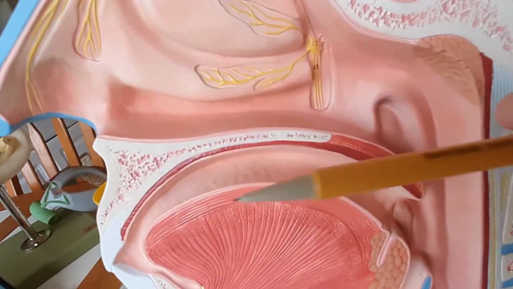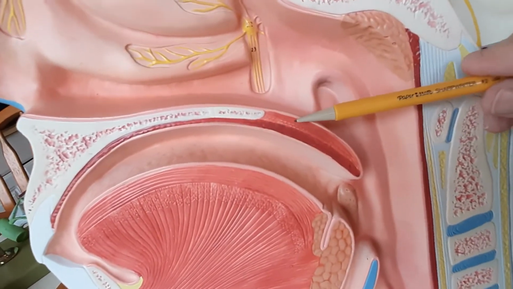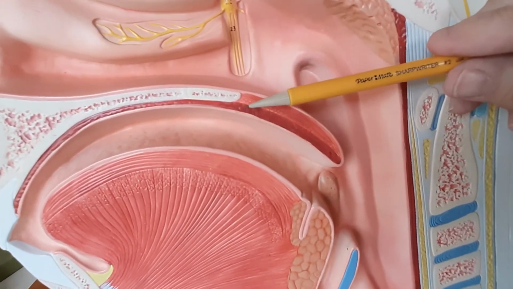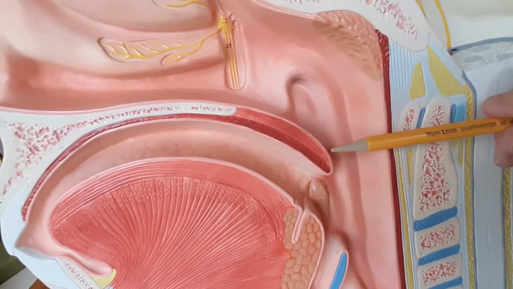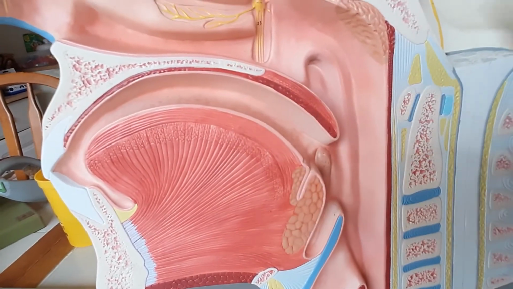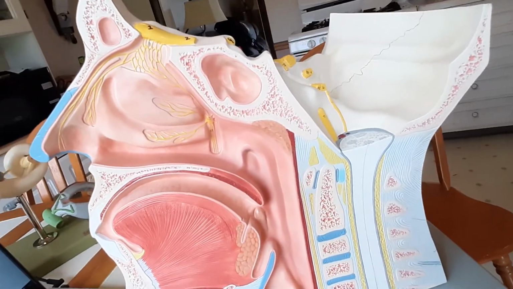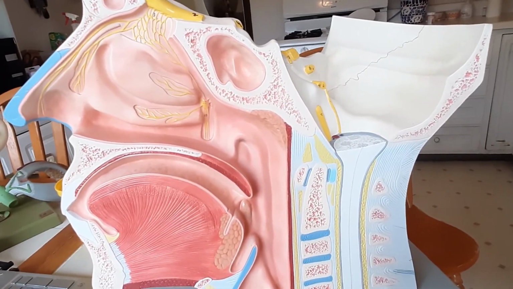Come down, remember the hard palate, and then extending off the end of the hard palate, the epithelial portion, this is the soft palate. So there we have the tongue. And that completes all the structures that you need to identify on the sagittal head for the sense of smell.